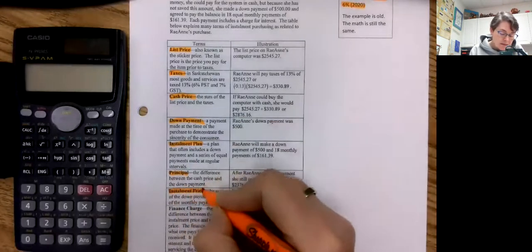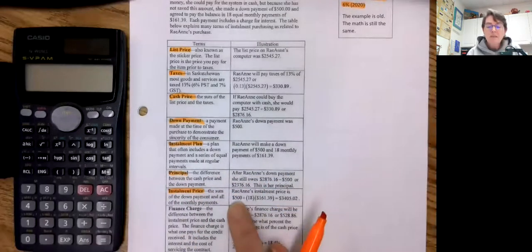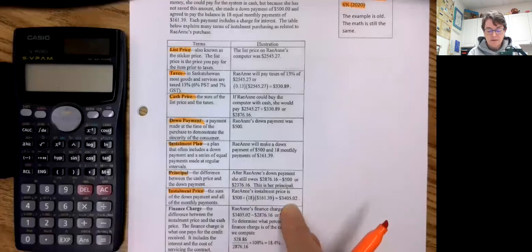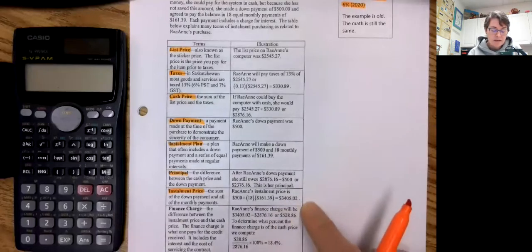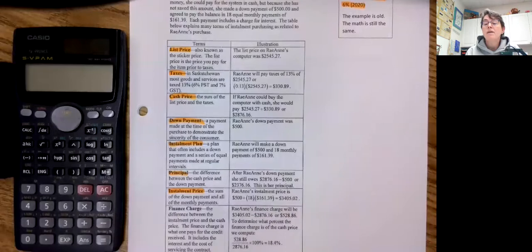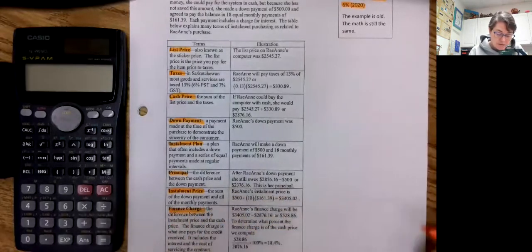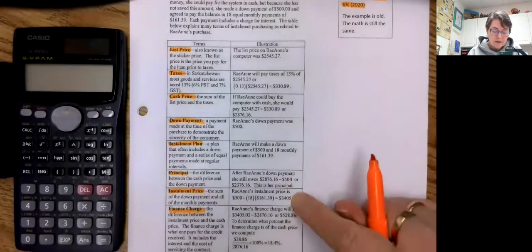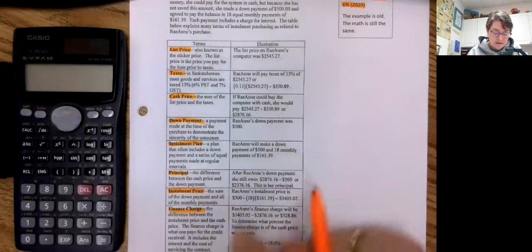An installment price is, there's a down payment, and then she's going to make 18 payments of $161.39, which gives a grand total of $34.05. Now this is always going to be bigger than the cash price, because whatever company you have is going to charge you something for financing it for you. And then the finance charge is going to be the difference between the installment price and the cash price divided by your cash price.